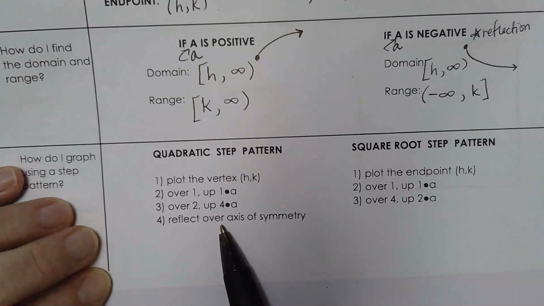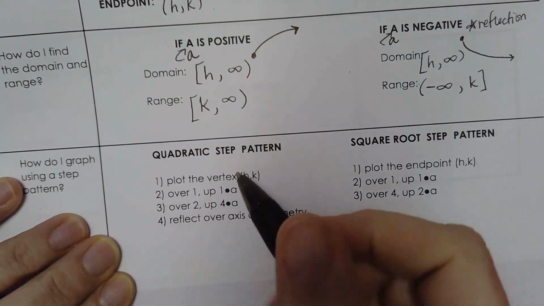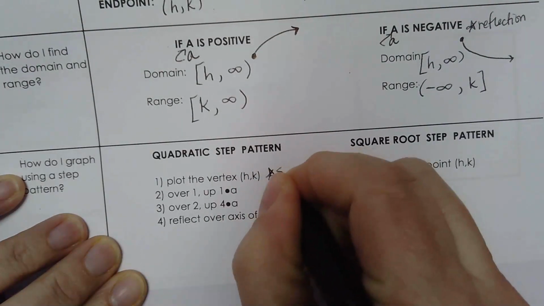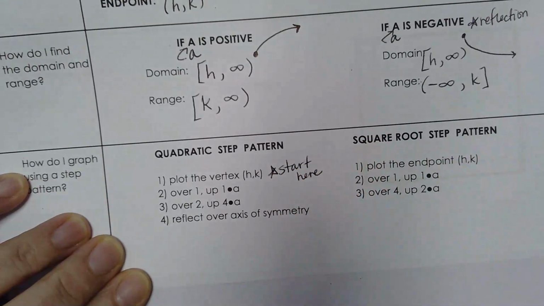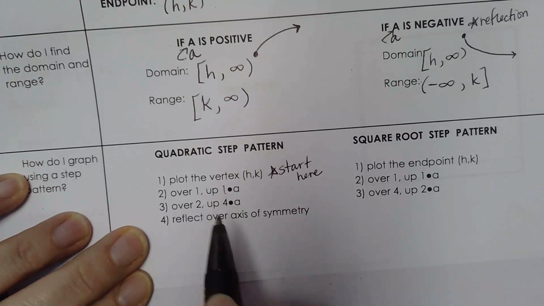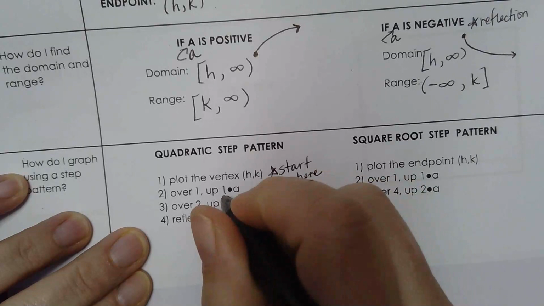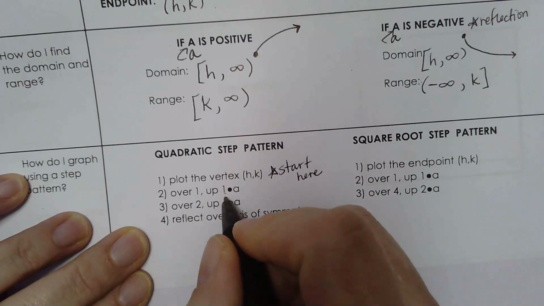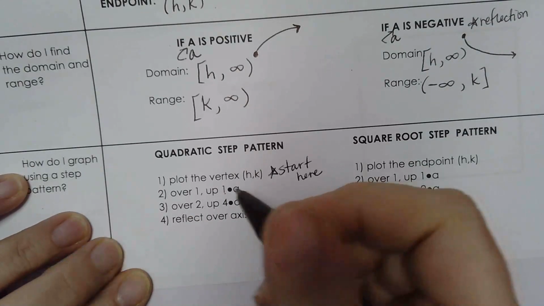When I explained step pattern for quadratics, what I said was from the vertex, which is your starting point, then I would go over 1 and up 1, and then I would stop at that point, or 1 times a, I'm sorry. And then I would go over to the right 1 more unit, and then up 3.